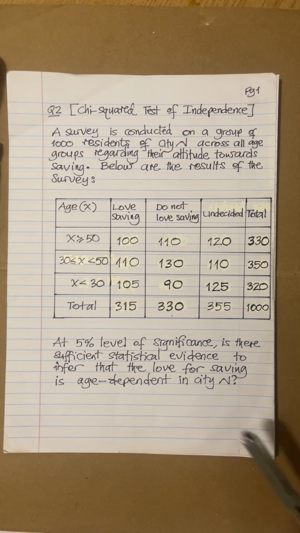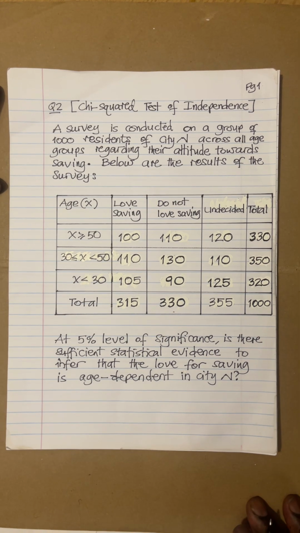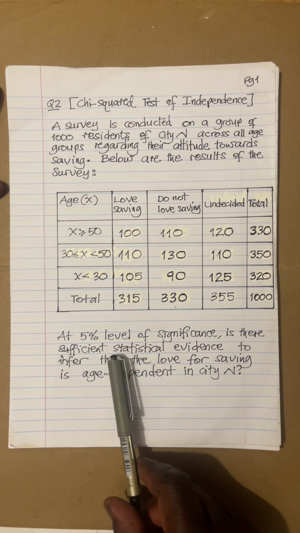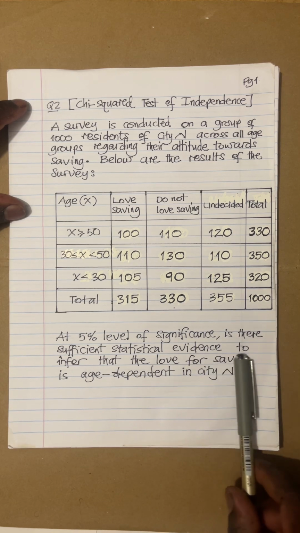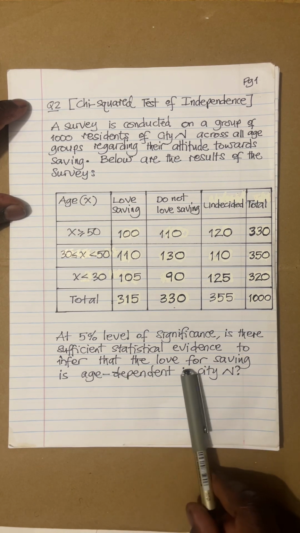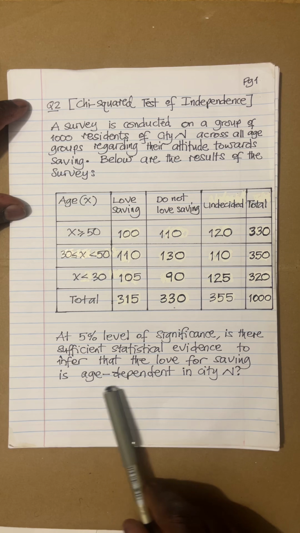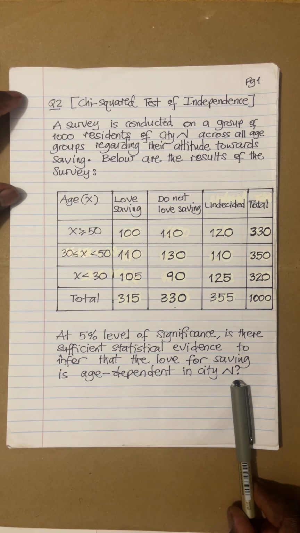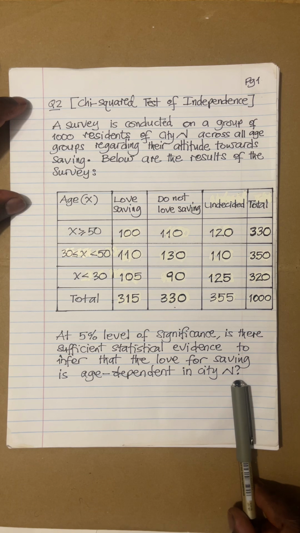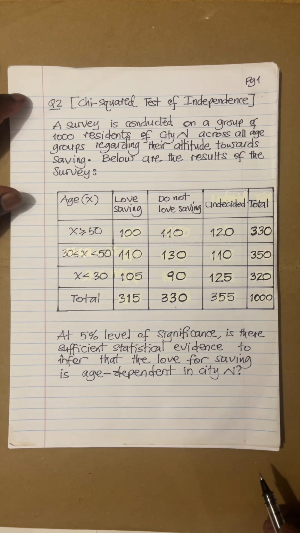Now, the question says, at 5% level of significance, is there sufficient statistical evidence to infer that the love for saving is age dependent in city N? So remember, on the chi-squared test of independence, we basically focus on two variables.